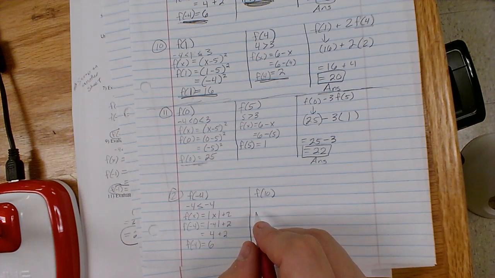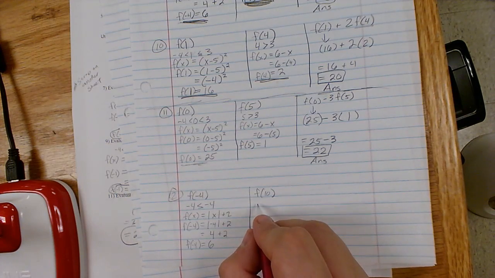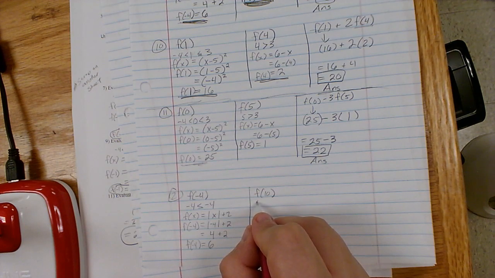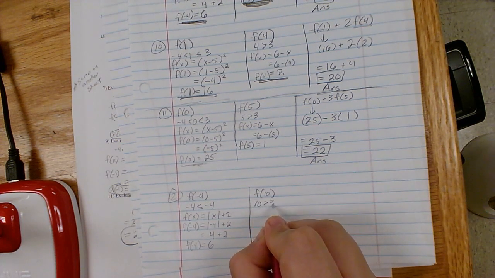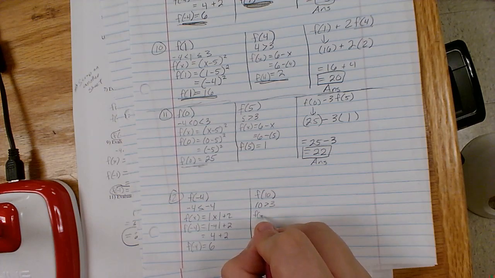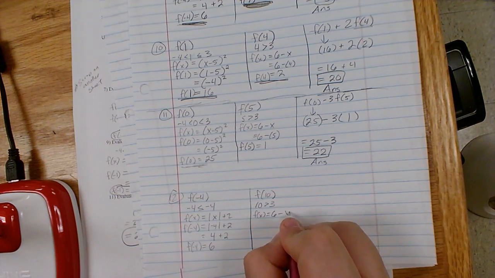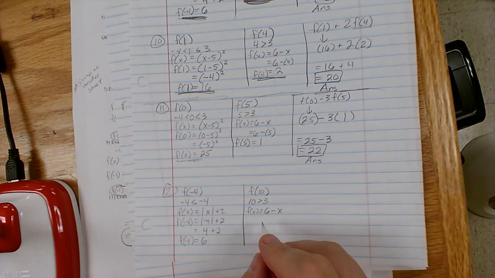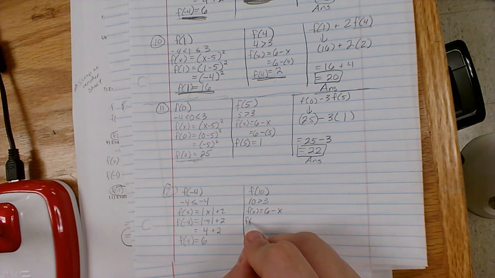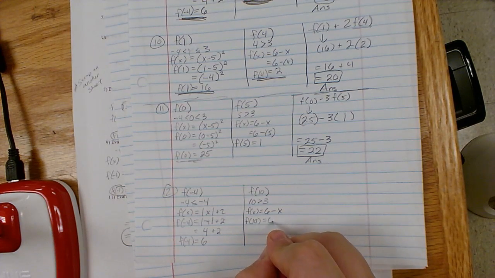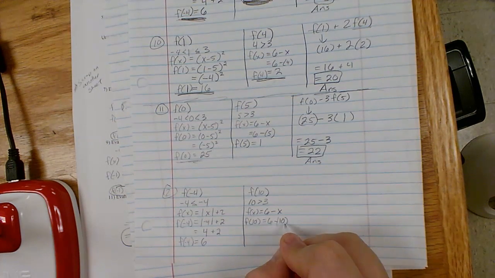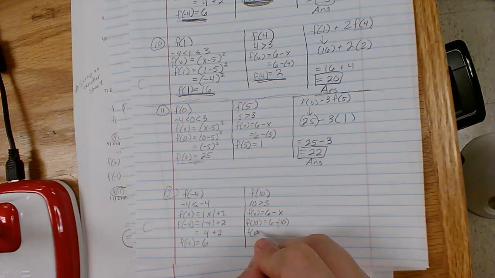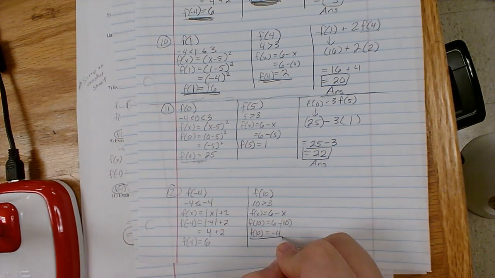Now to find f of 10, 10 is greater than 3, so we're going to use f of x is equal to 6 minus x. So the function at 10 will equal 6 minus 10, which is negative 4.